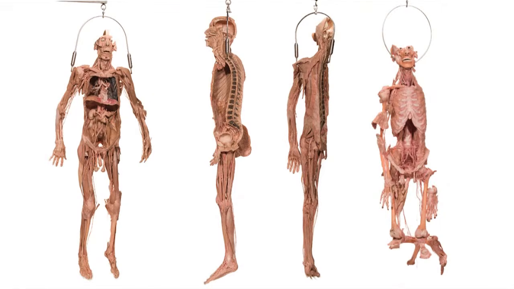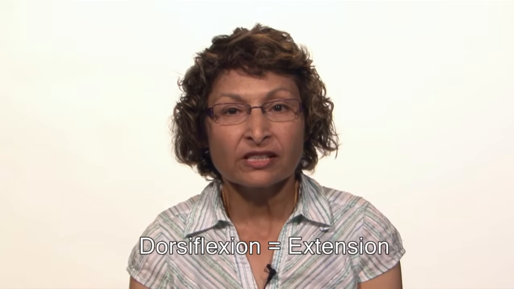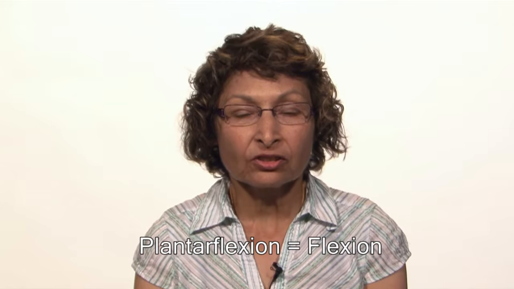There are lots of similarities between the upper and lower limbs. The main difference is that the muscles are much larger. Movements taking place at the ankle are dorsiflexion and plantarflexion. Dorsiflexion of the foot corresponds to extension of the wrist, and plantarflexion corresponds to flexion.